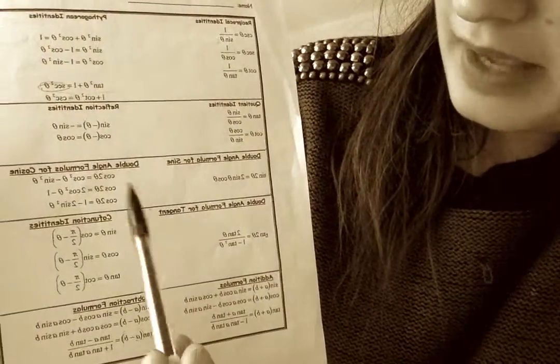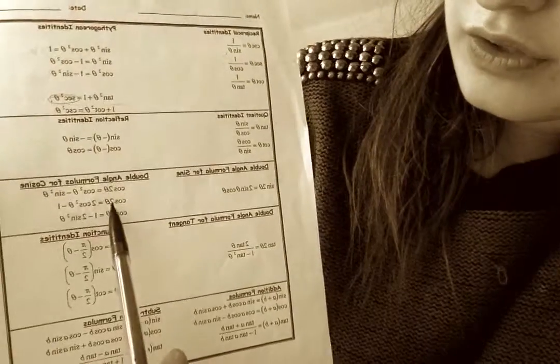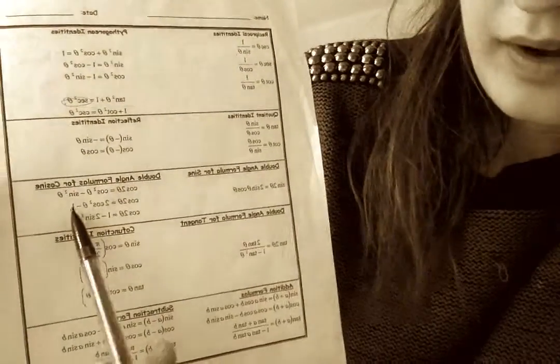So for the formula that I'm choosing to replace cos 2x, I'm going to choose 1 minus 2 sine squared x, because I know that the ones will equal 0 once I put them in the denominator together. So it goes like this.